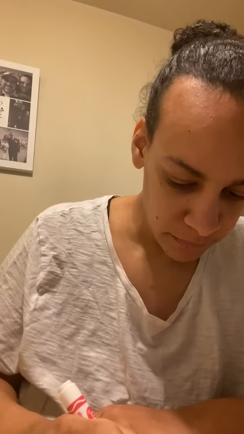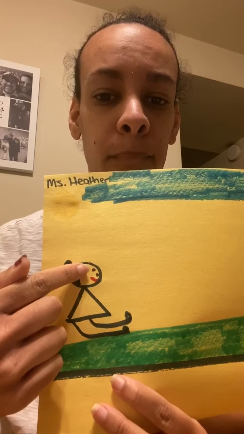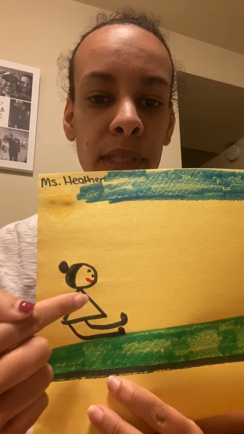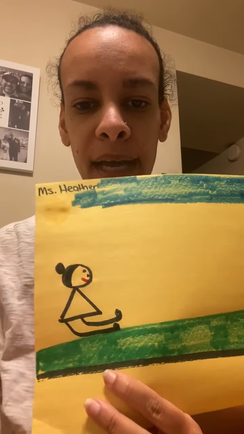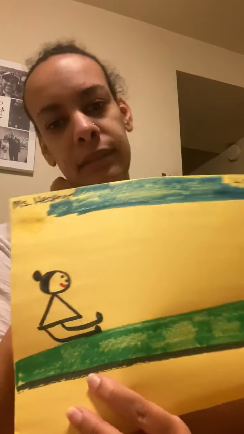Oops. And I drew myself sitting in the grass. But let's look at my picture. I have my hair, one of my eyes, my nose and my mouth, my body, and my legs, and my feet. But where are my arms? I think I forgot to draw my arms.